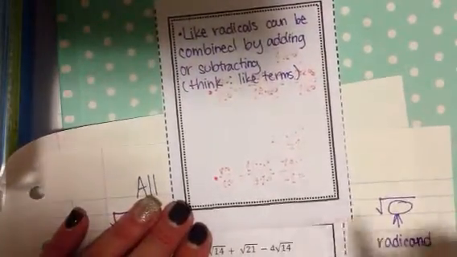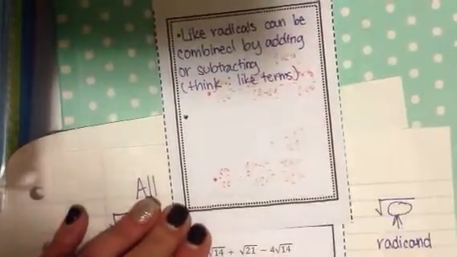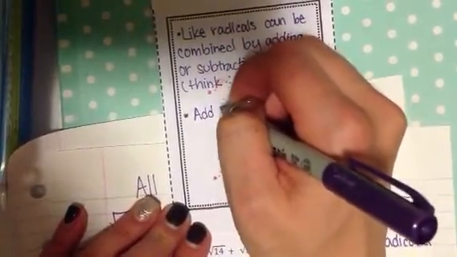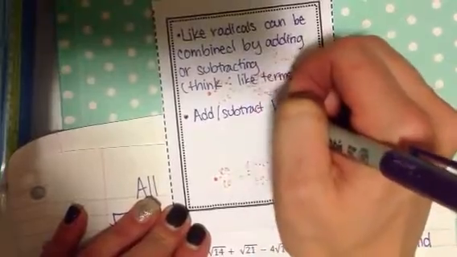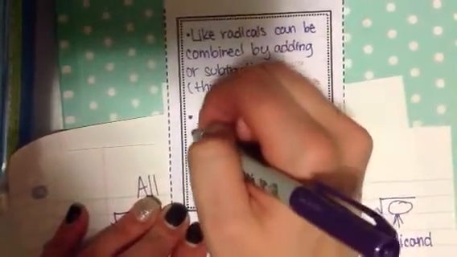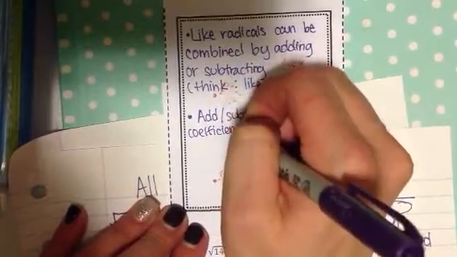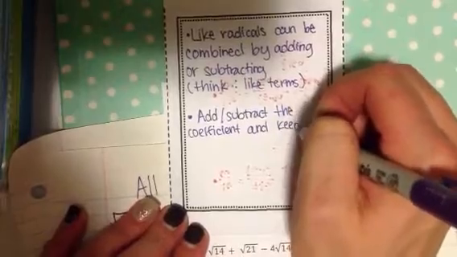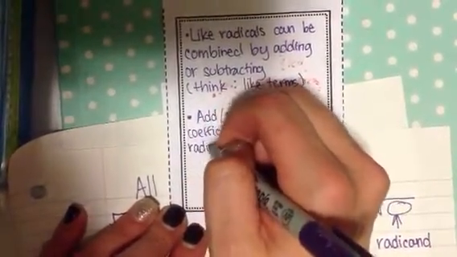Next note is that you add or subtract the coefficient and keep the radical the same.